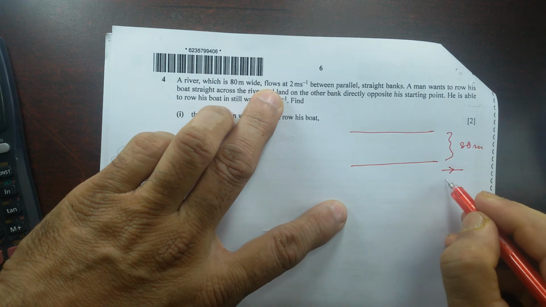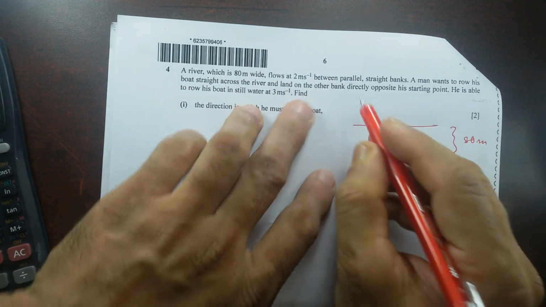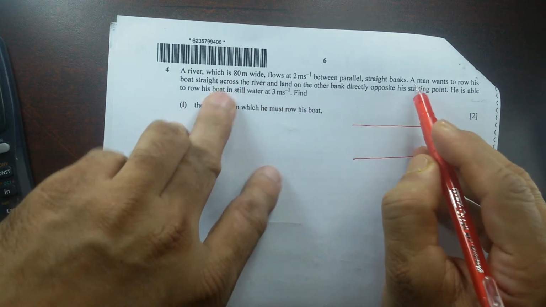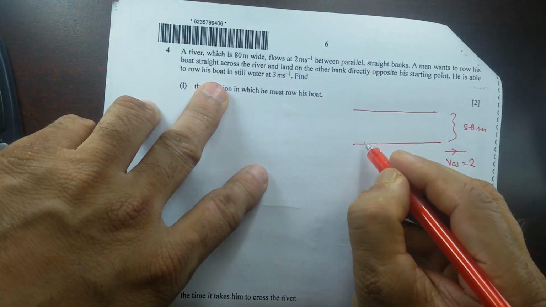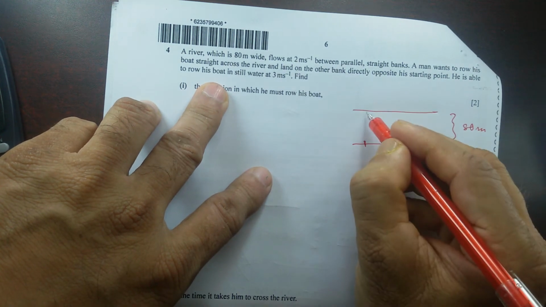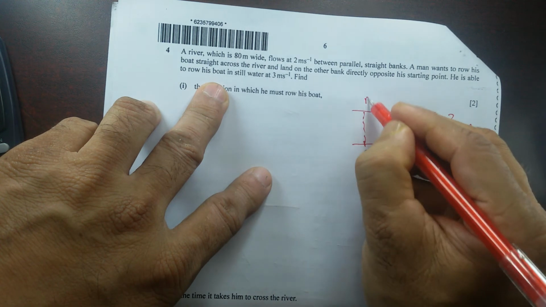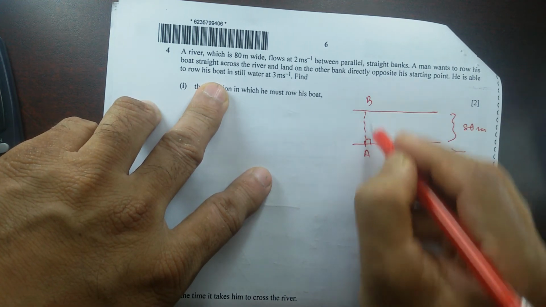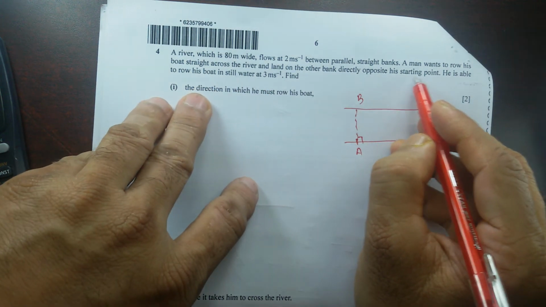Let it be flowing this way. Velocity of water be 2 meter per second. And a man wants to row his boat straight across the river. So if that man is over here, let's put that one A and B. He wants to go A to B.